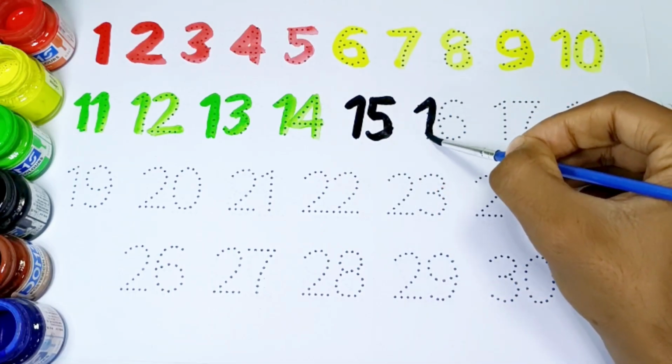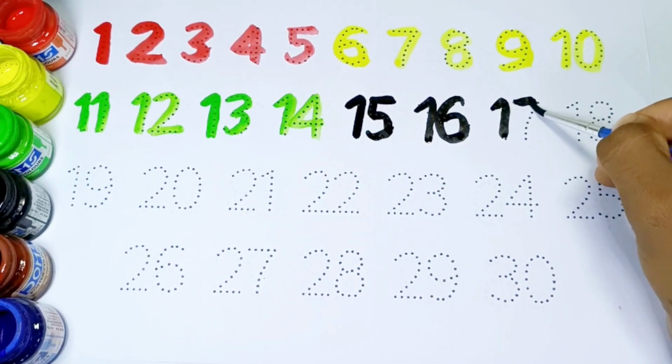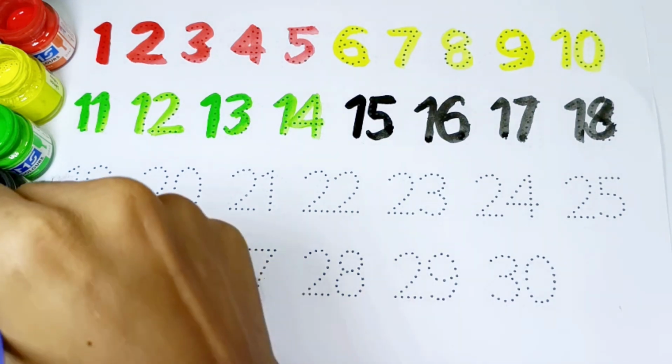Kids, now you draw 15 and use black color. 15, 16, 17, 18. Kids, now you draw 19 and use brown color. Brown color.